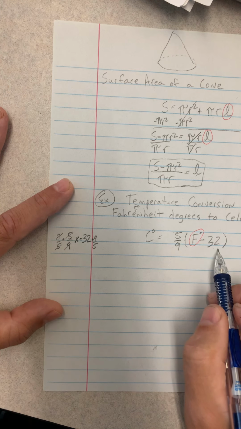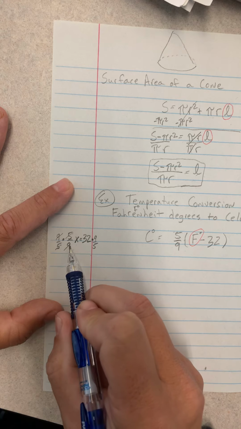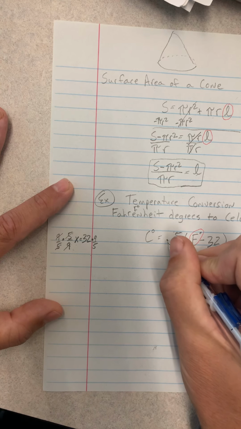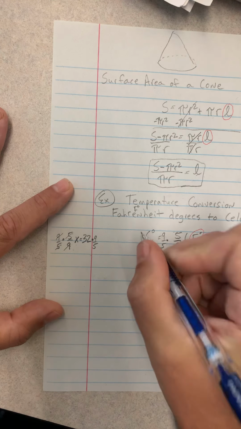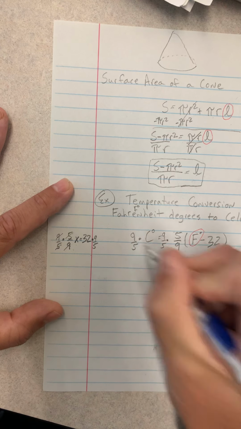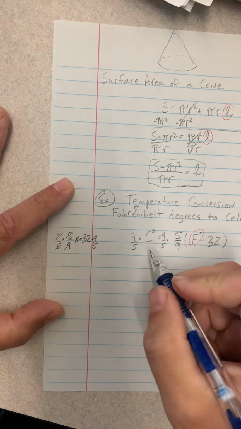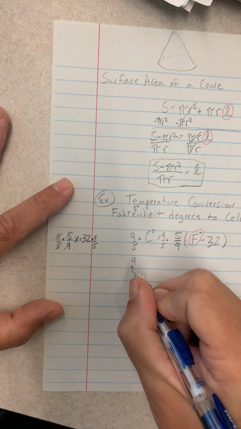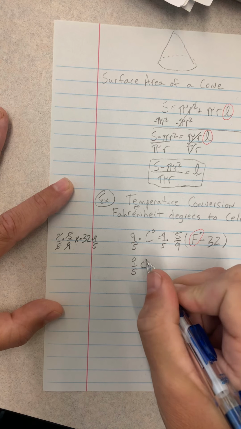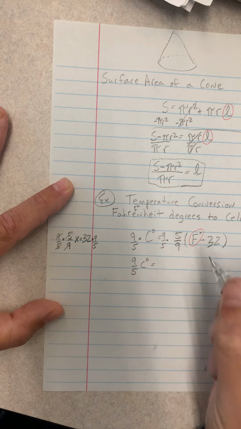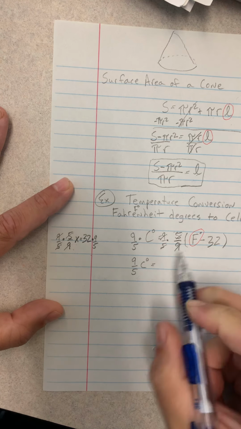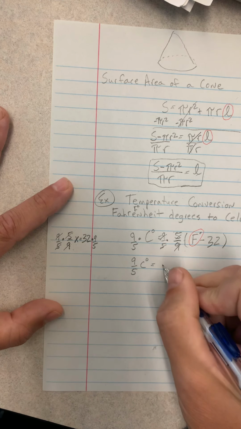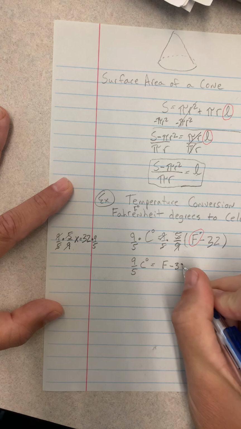Remember, this is a single term, just like this x here. It's being multiplied by 5/9. The F is being multiplied by 5/9, and so is the negative 32. But if I multiply by the reciprocal on both sides, this becomes 9/5 times my degrees Celsius is equal to, this is why I multiply by the reciprocal, because I know when I multiply reciprocals, my product is 1. Those all divide into each other, and I'm just left with F subtract 32.